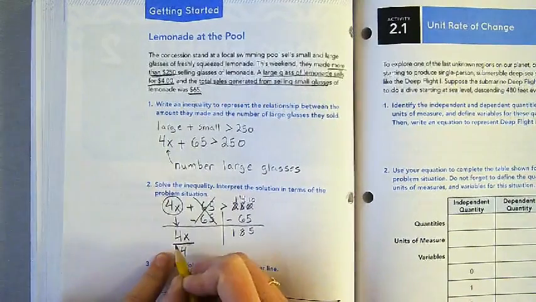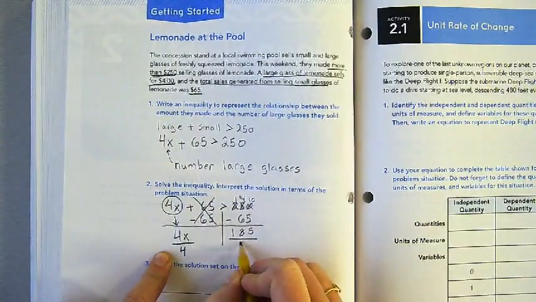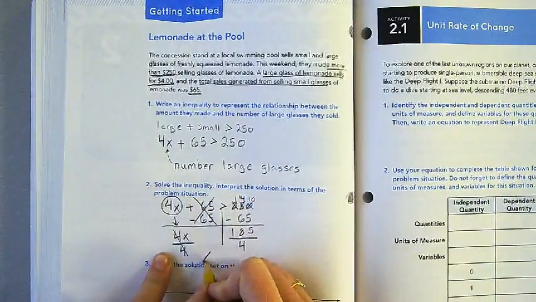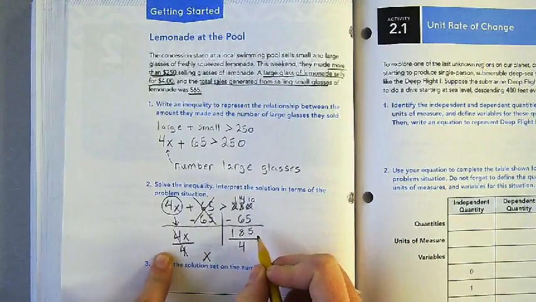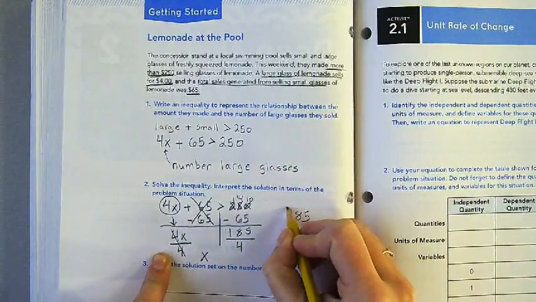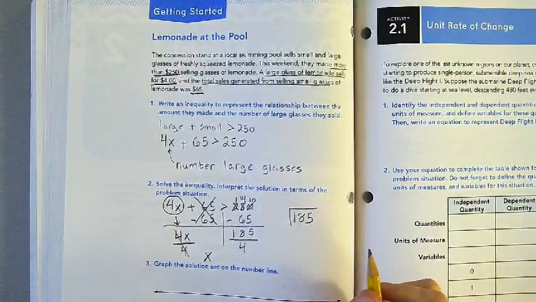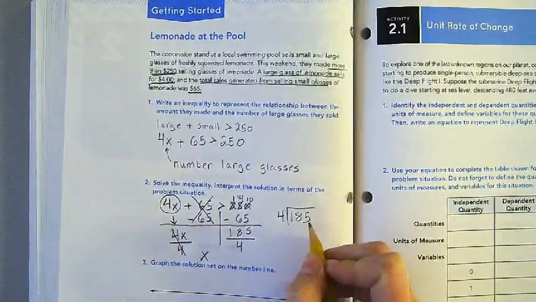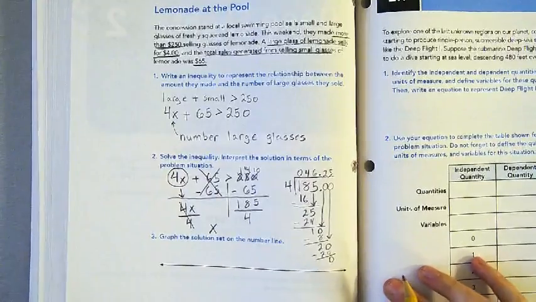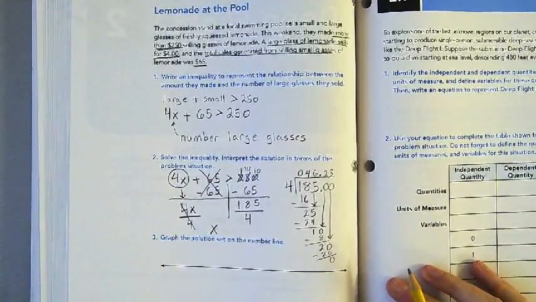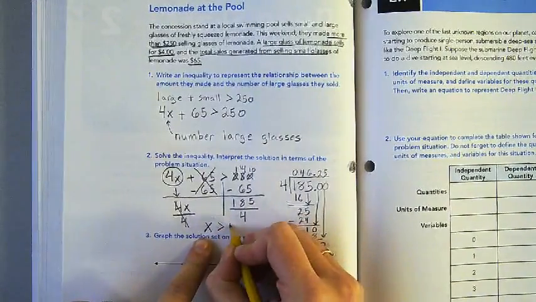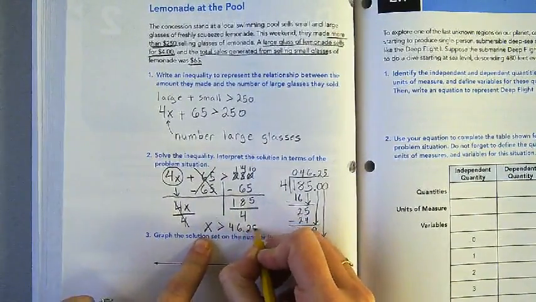A fraction line is a division sign. 4 divided by 4 cancels, and we're left with x. 185 divided by 4, you're going to have to divide that out. Once you have this divided out, you should have gotten 46 and 25 hundredths. So x has to be greater than 46 and 25 hundredths.